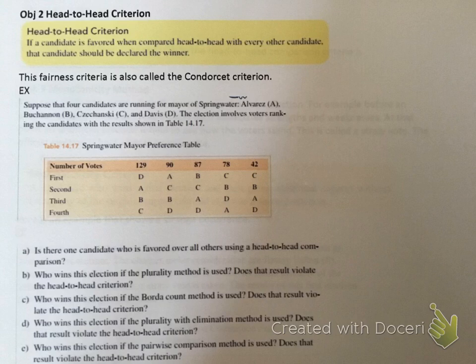So what I'm going to do is in the next video, we're going to start right on this example and we'll work through A through E. All right, so this is the first video. Once again, you're going to have to watch probably 3 or 4 videos for this section.